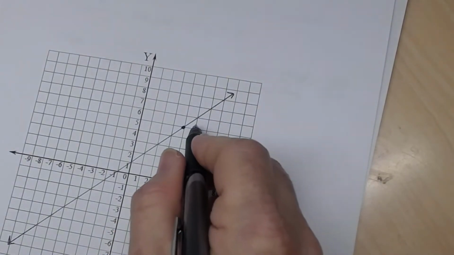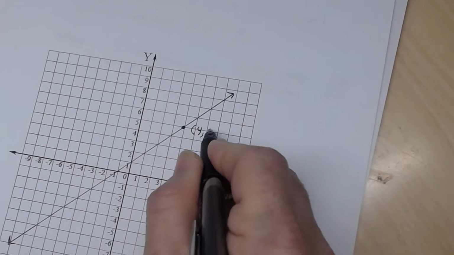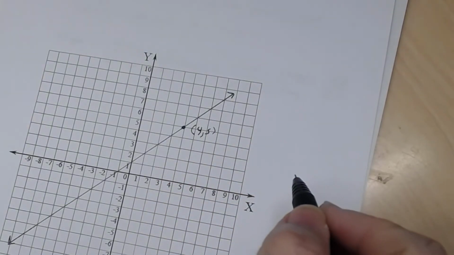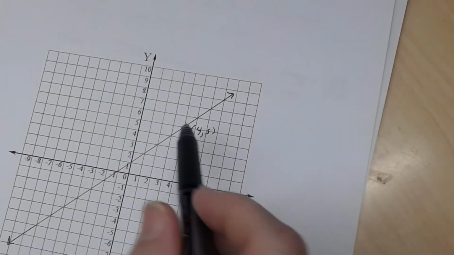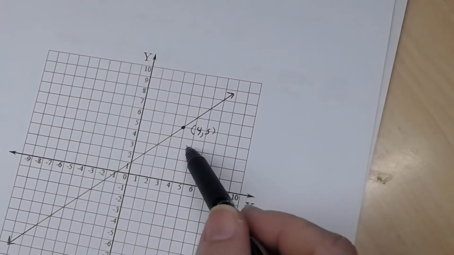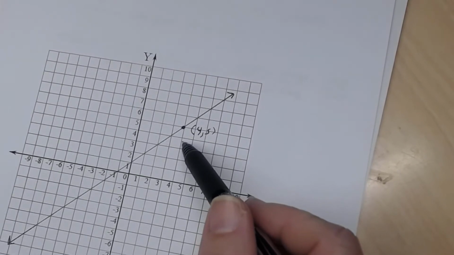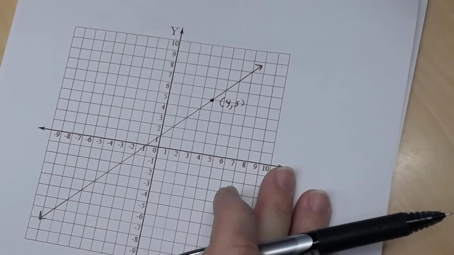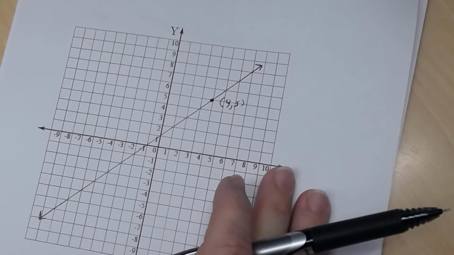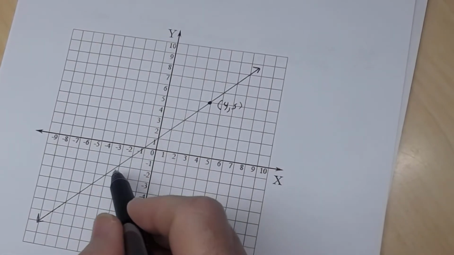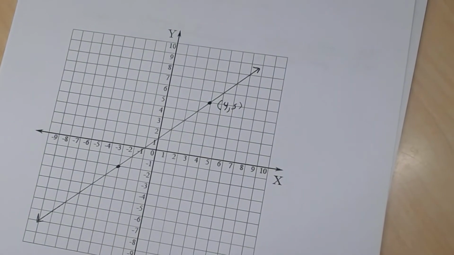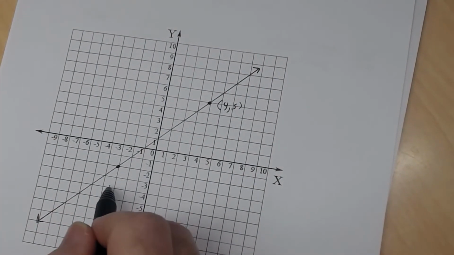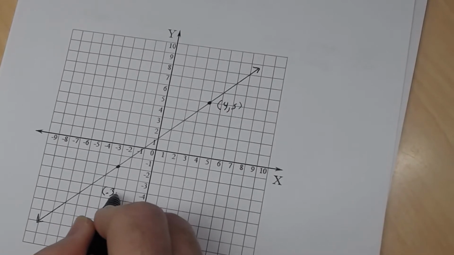So always choose points on the line that are integers, not decimals or estimates, because most of the time you're trying to find the exact slope of the line. Over here, I'm going to go ahead and use this point right here. That point has coordinates -3 comma -2.